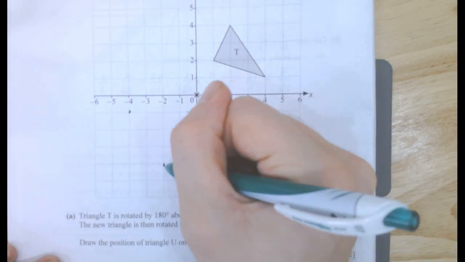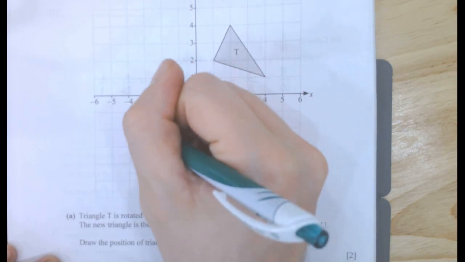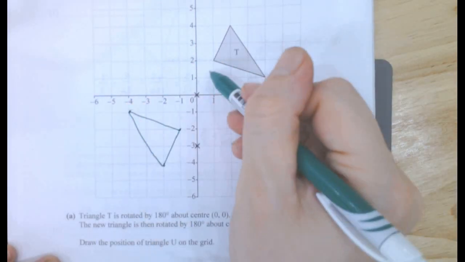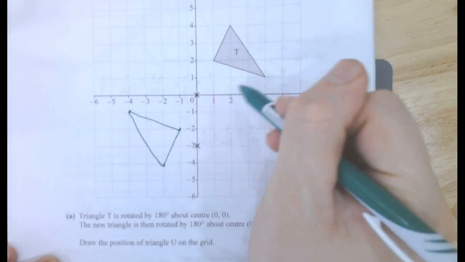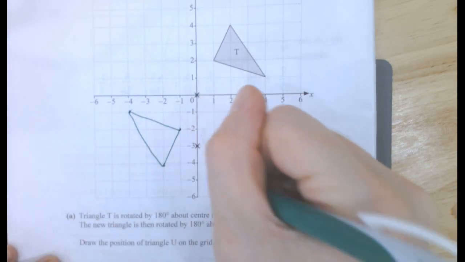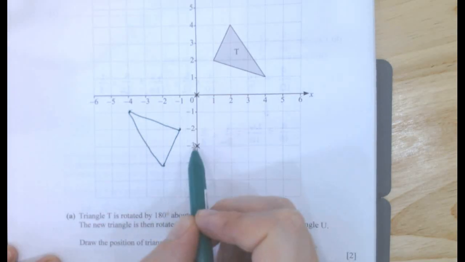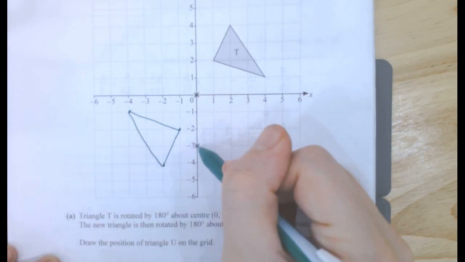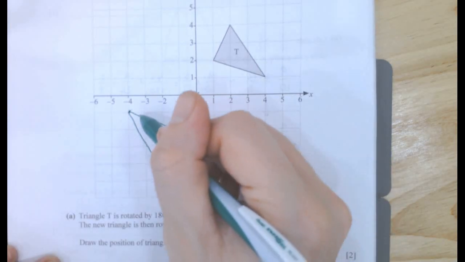So this would be the very first triangle. Normally you'd use tracing paper for this. I know how to do it if it's 180 degrees through a different way, which is find that gap, repeat it, find that gap, repeat it. So this is the midway triangle. This is the one that now needs to be rotated 180 degrees around 0, negative 3. So find that gap, repeat it, find that gap, repeat it, find that gap.